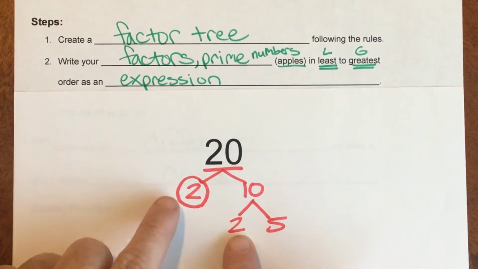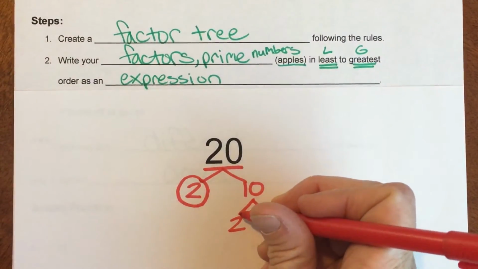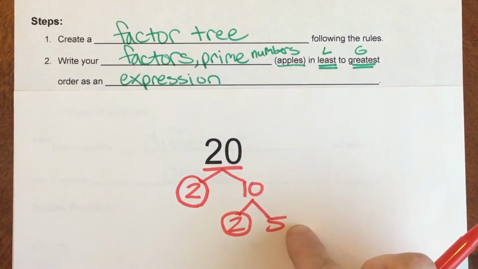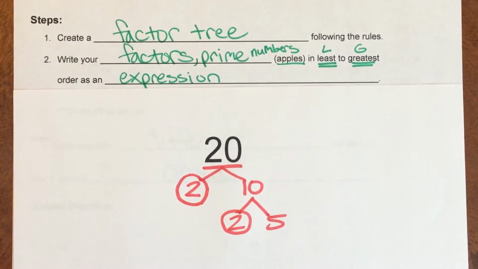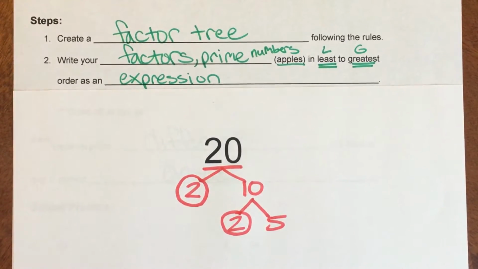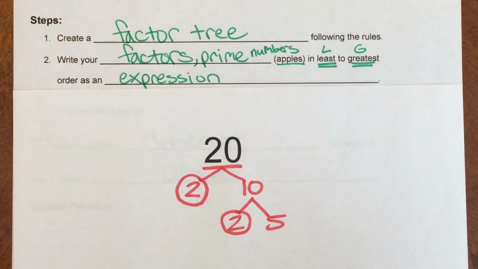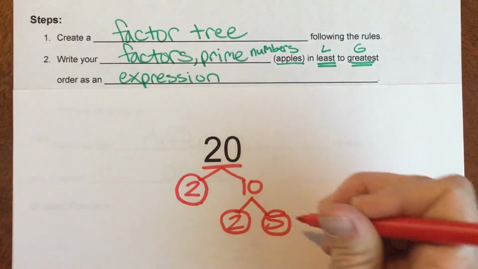Okay, well we've already figured out 2's are going to be apples, so I'll circle that. What about my 5? Can I break 5 up into factors, or does it need to become an apple? Let's see. What times what will give me 5 without using a 1? Nothing, which means it's a prime number.